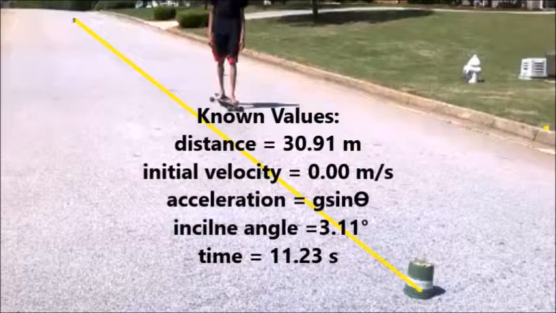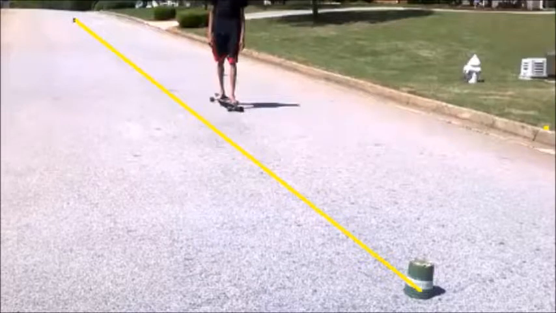Ultimately, after calculating the final velocity from point A to point B, we're going to compare these experimental results with the theoretical equivalents to get a general idea of how much otherwise unaccounted for factors such as friction and air resistance have affected velocity.